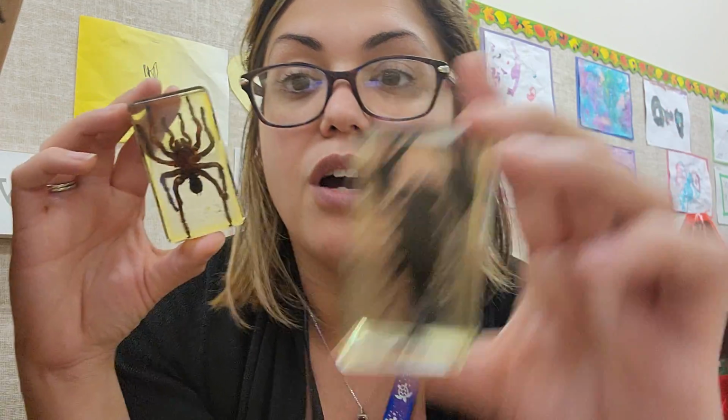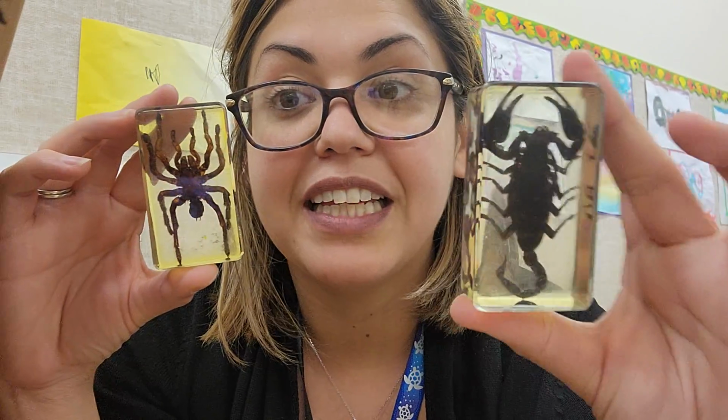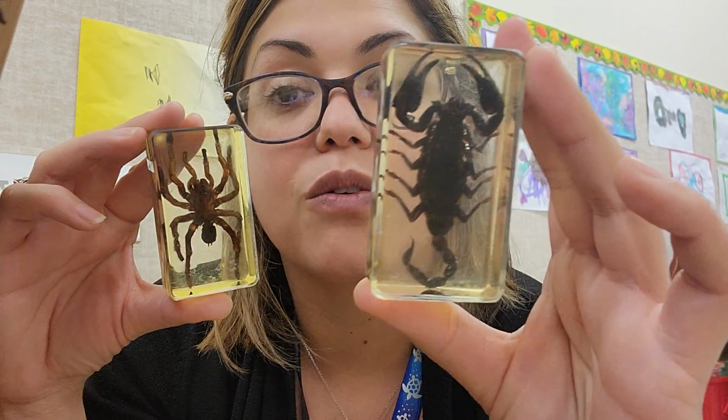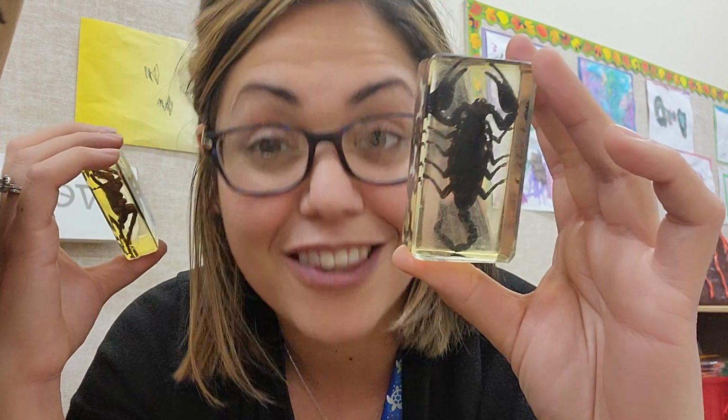We also know that the scorpion camouflages, but did you know so does the tarantula? We know that the scorpion is a predator. A predator means that the scorpion eats other little critters. So does the tarantula.